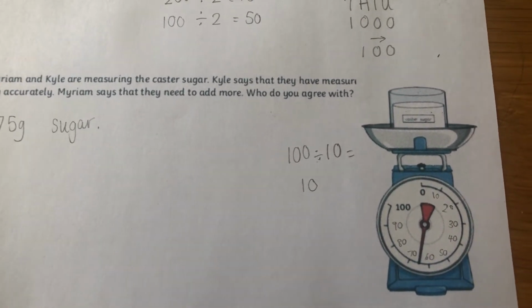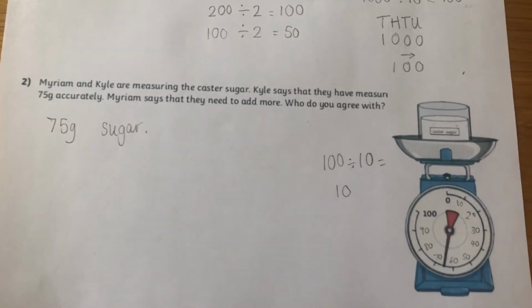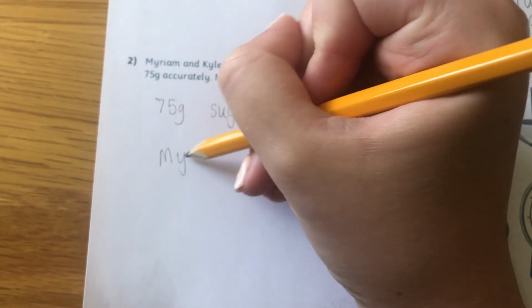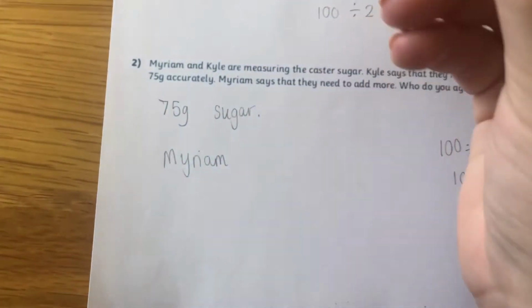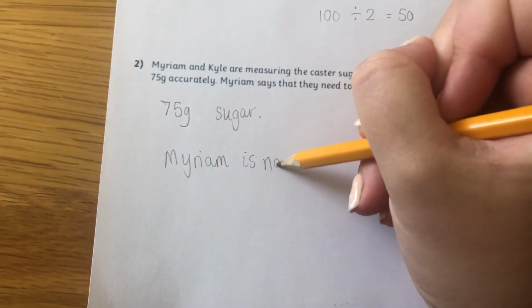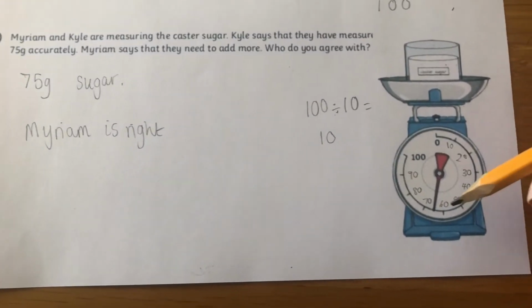So they've not quite done it there, have they? Because it needs to be 75. So I agree with Miriam because she says that they need to add more. So Miriam is right.